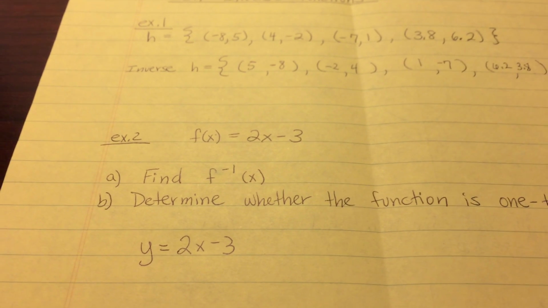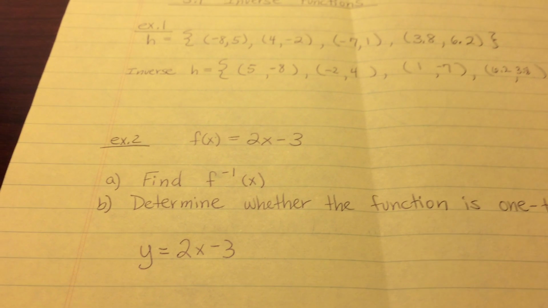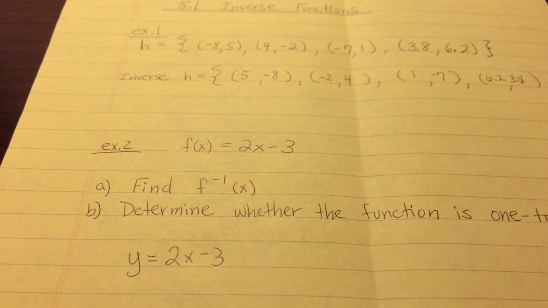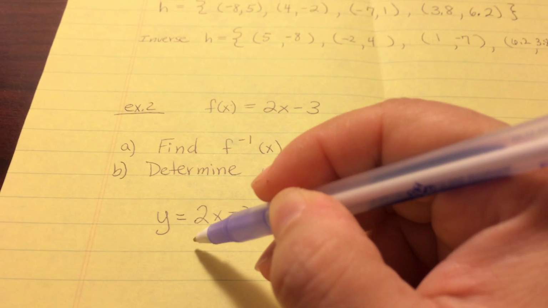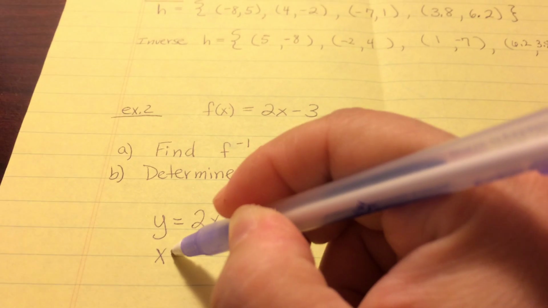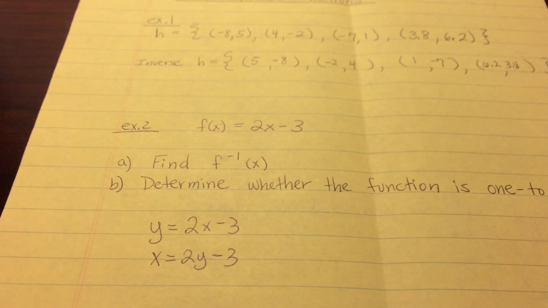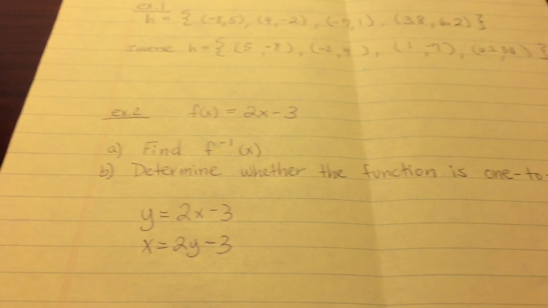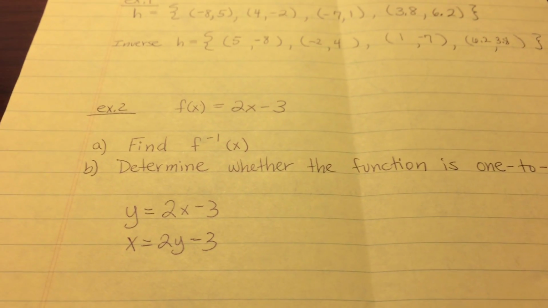All I did was switch the f of x to a y, because when we graph it, it's y equals, but when we write an equation or deal with functions, we have f of x. Once I have this y equals 2x minus 3, we're going to literally switch only the variables, the x and the y. So now this becomes an x, and this becomes 2y minus 3. It's the same idea as what we just did on example 1. But in this case, we're only switching variables, not the numbers. Now, from this point on, we want to solve for y algebraically.